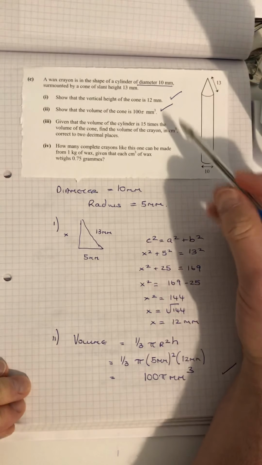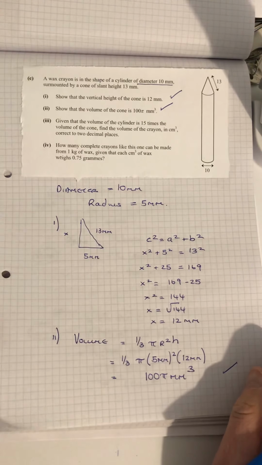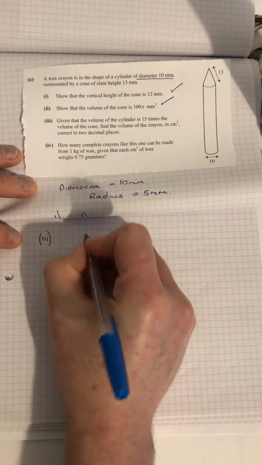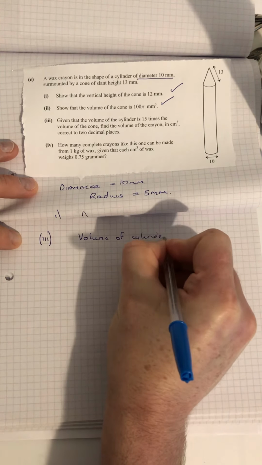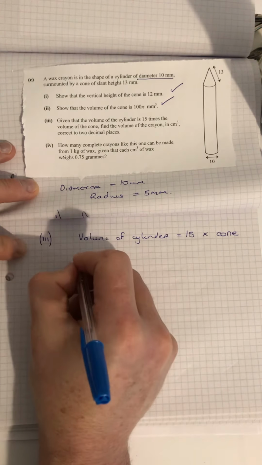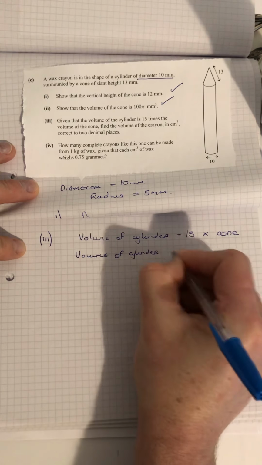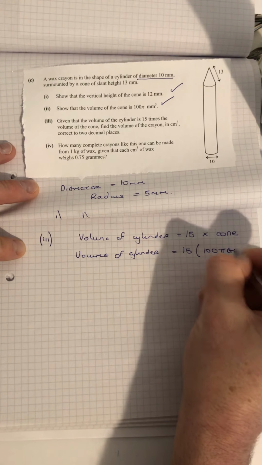Now, the cylinder is 15 times the volume of the cone. So find the volume of the crayon. So the cylinder, I'll fold these up for a minute. So part 3, volume of cylinder is equal to 15 times the cone. So we know the cone, so the volume of the cylinder is equal to 15 multiplied by 100 pi millimeters cubed.